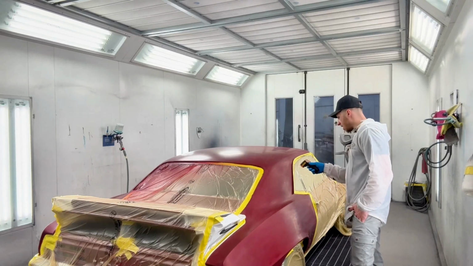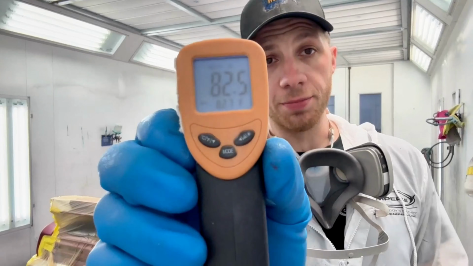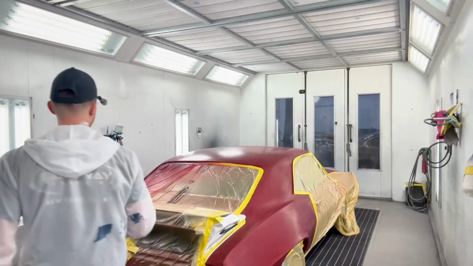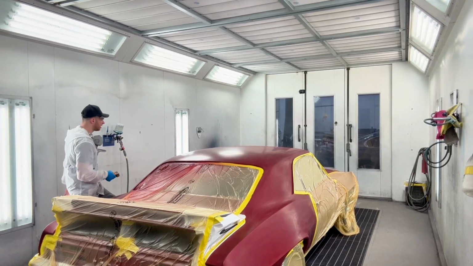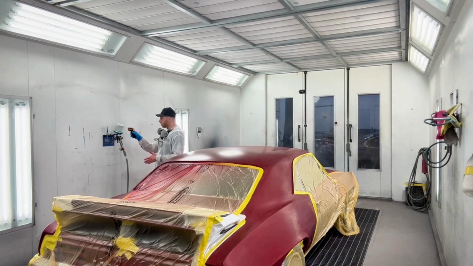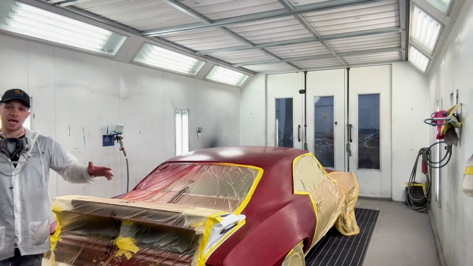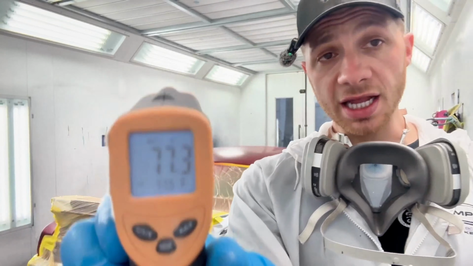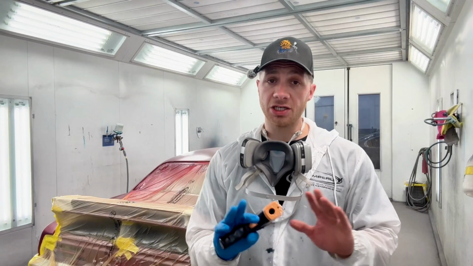All right, we have our clear in our cup over there. I'm just taking our panel temperatures. Right now we're at 82.5. I'm spraying Omni MC161, and I only have the slow hardener, which calls for 80 degrees. Now our panel temperatures are matching our material. Our material, however, is slightly under the ideal 80 degrees, but 77 is close enough.